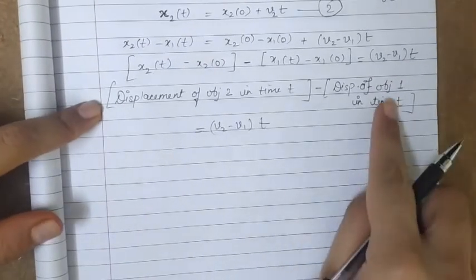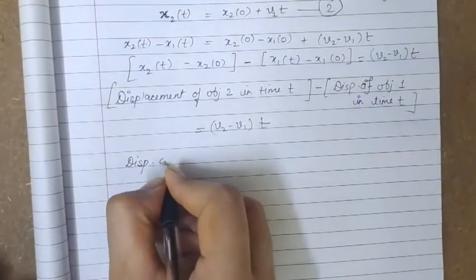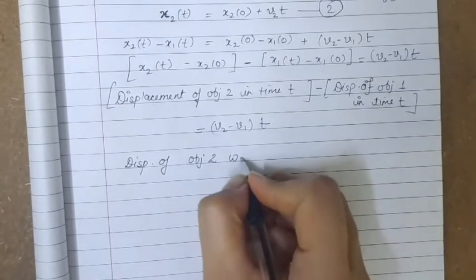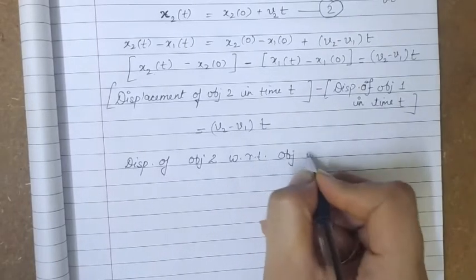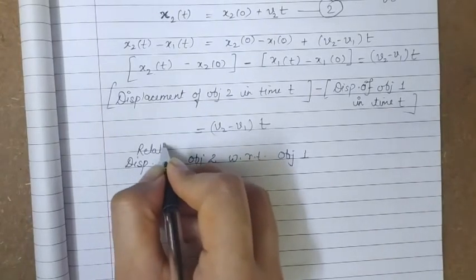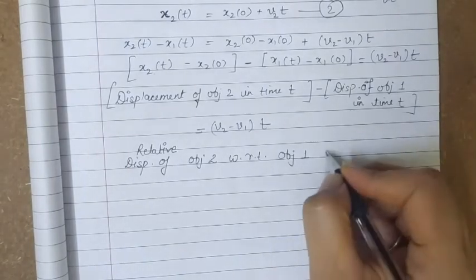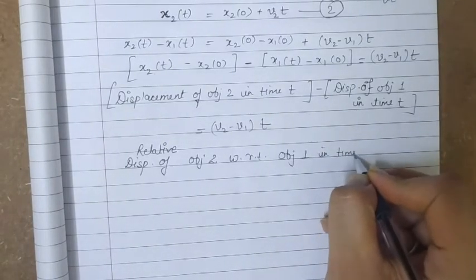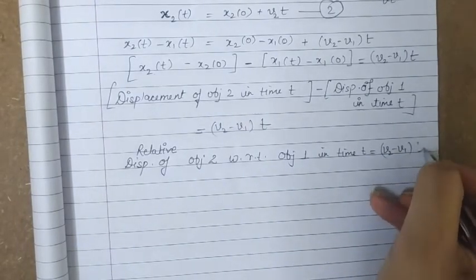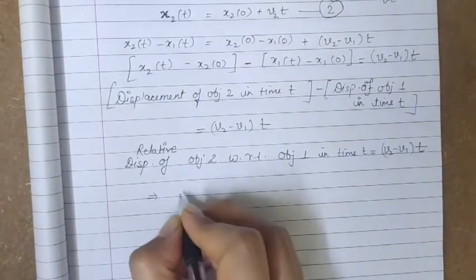This is the displacement of 2 minus displacement of 1, which gives us the displacement of object 2 with respect to object 1. Since it is with respect to object 1, that's why we call it relative displacement, not displacement. Relative displacement of object 2 with respect to object 1 in time t is equal to v2 minus v1 into t. So how can we write v2 minus v1?